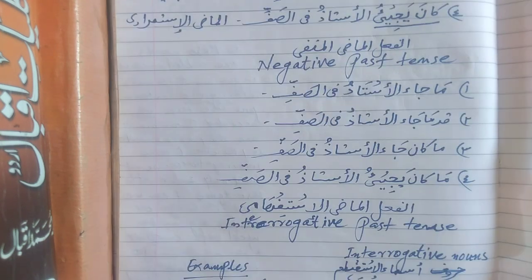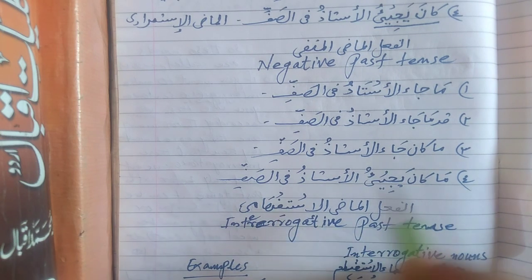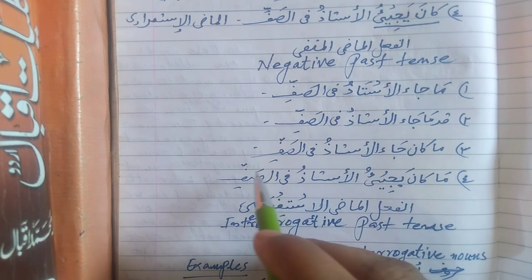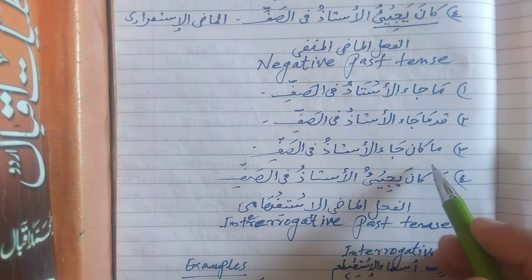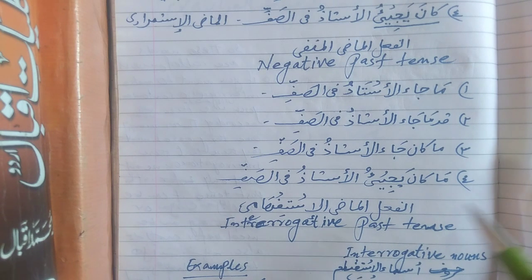Number 3, ما كان جاء الأستاذ في الصف. First it was كان جاء الأستاذ في الصف. Teacher had come in the class.